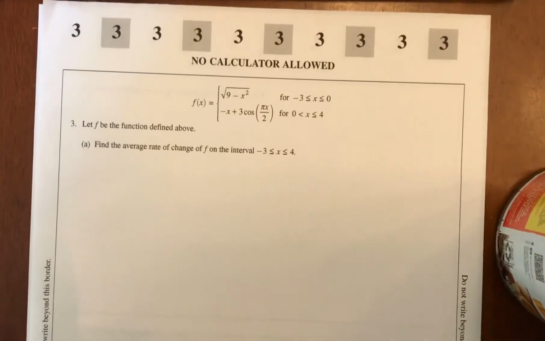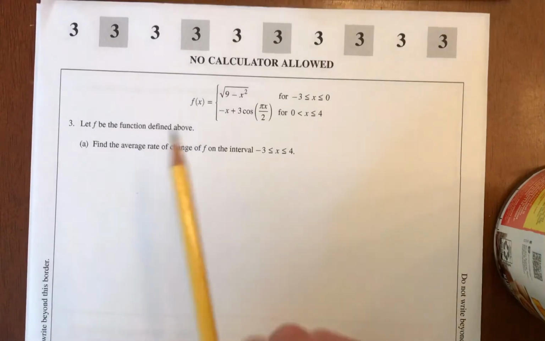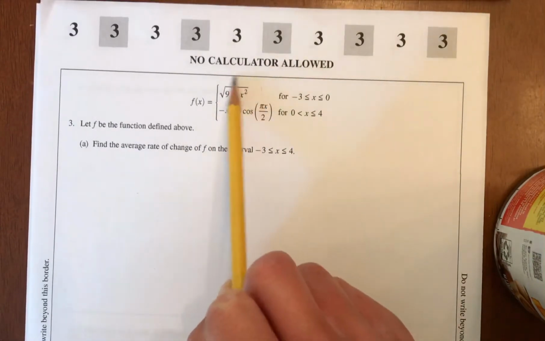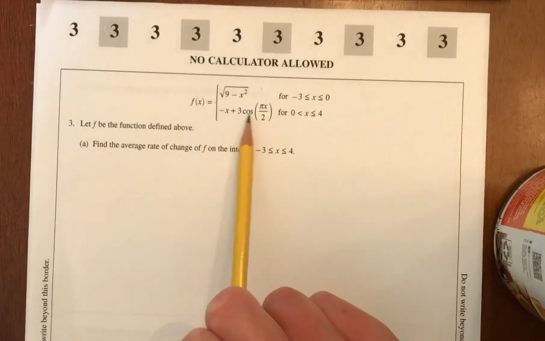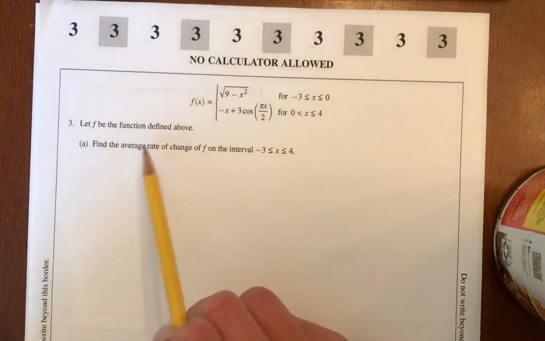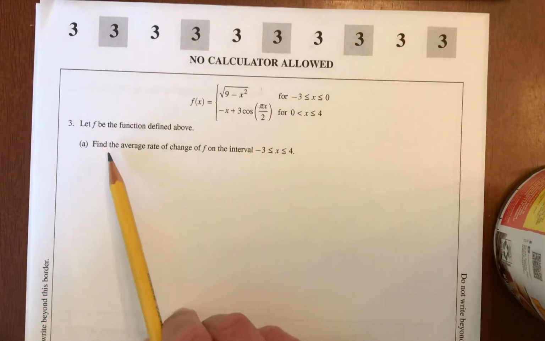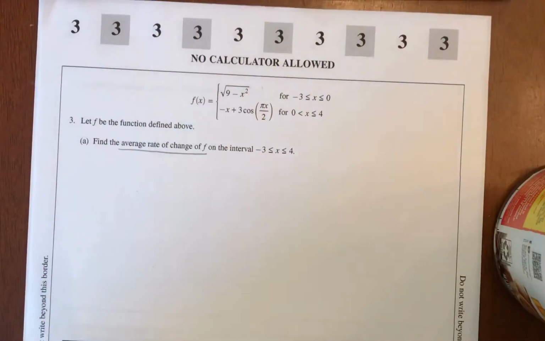All right, here's part A of the second FRQ that you guys were working on Monday. We have a piecewise function here, a square root function, and then this function that you might have studied in Math 3, a linear function combined with a trigonometric function. Let f be defined by this. Find the average rate of change of f on the interval from -3 to 4.